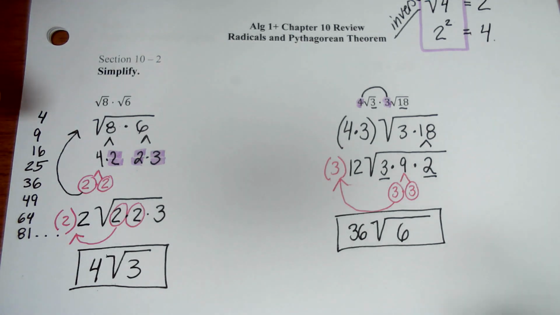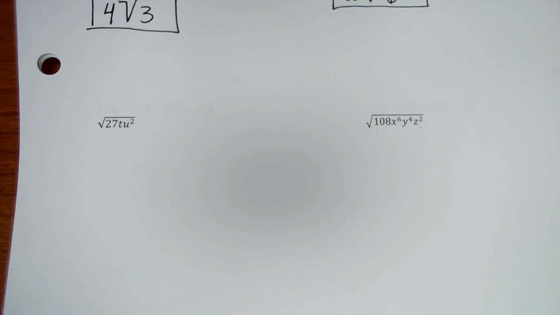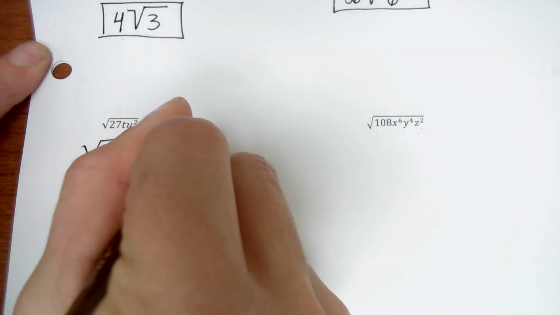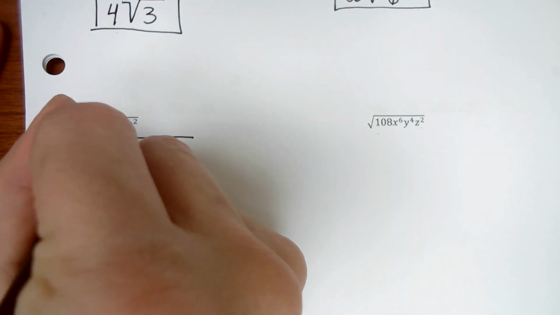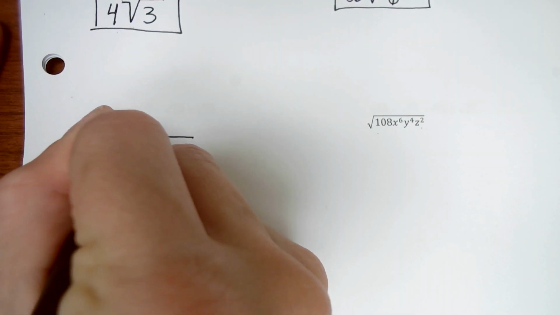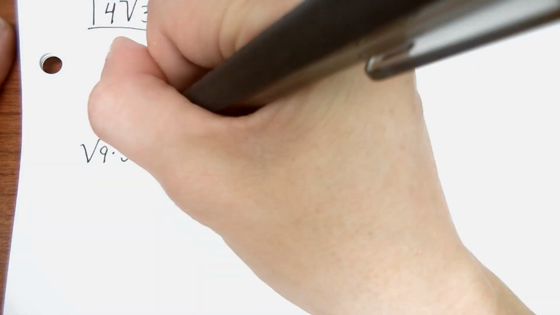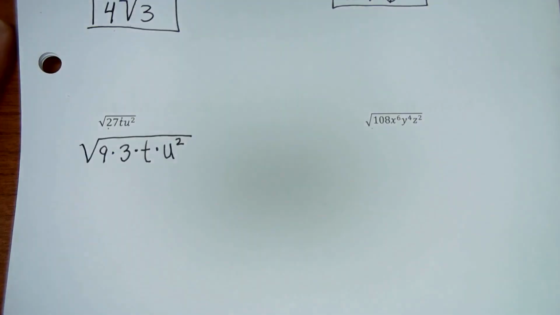Next up, we're going to go down now and add some variables into the mix. So here we have the square root of 27tu squared. So just like we were doing before, we want to break it down into perfect square factors. So if I look at 27, the first perfect square that can go into that number is 9. So that would be 9 times 3. And then I'm going to break down the variables as well. So that's t times u squared.